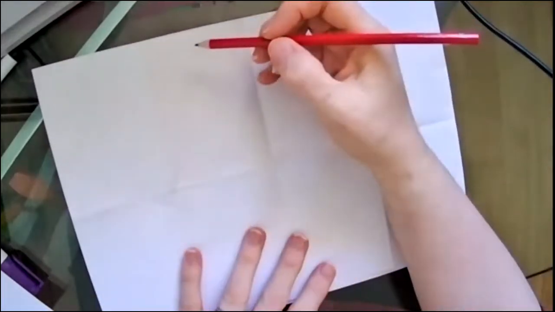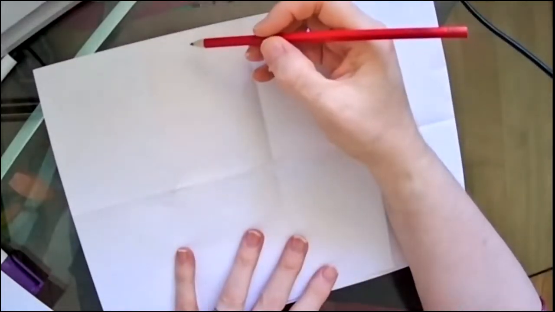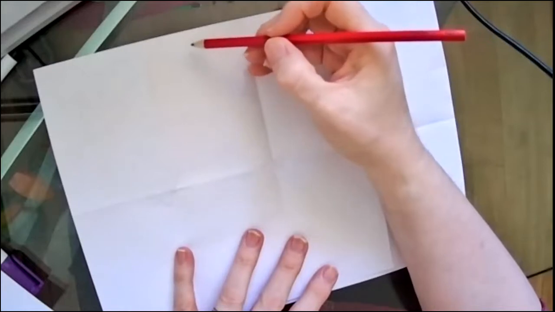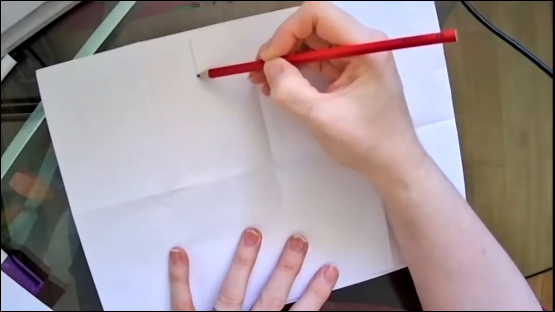Okay, we're going to look at 5 different kinds of line to start off with. So the first line we're going to start off with is a vertical line. And a vertical line goes from top to bottom. Okay, so a vertical line travels from top to bottom.